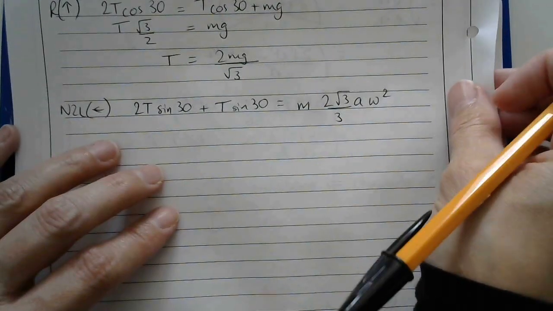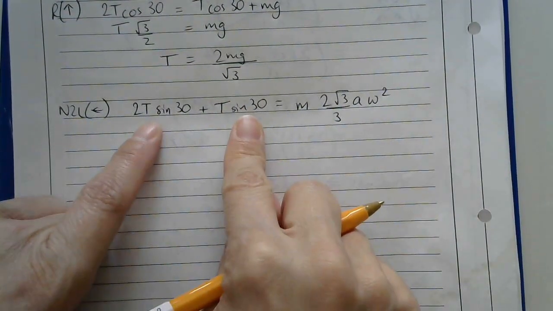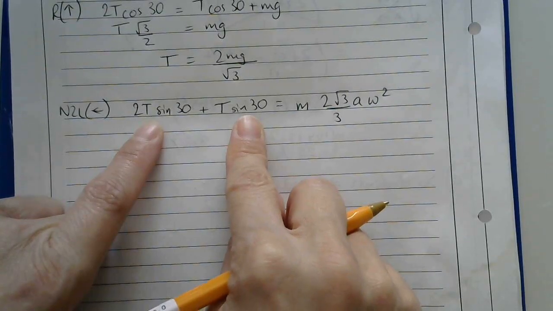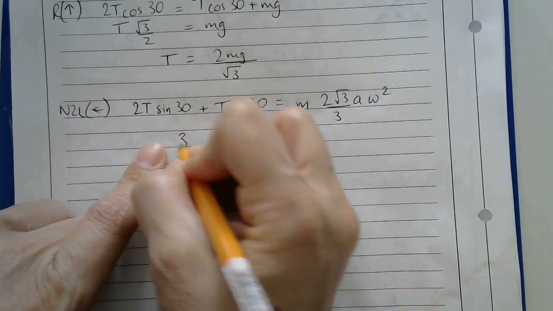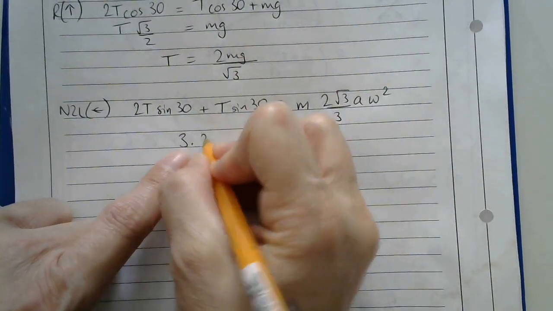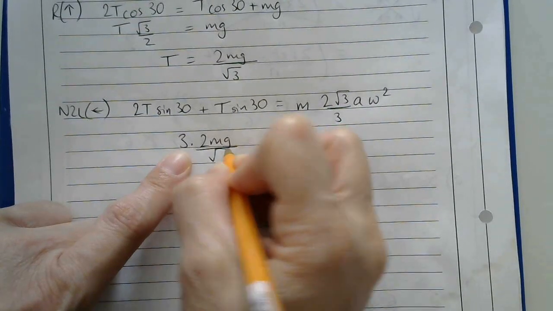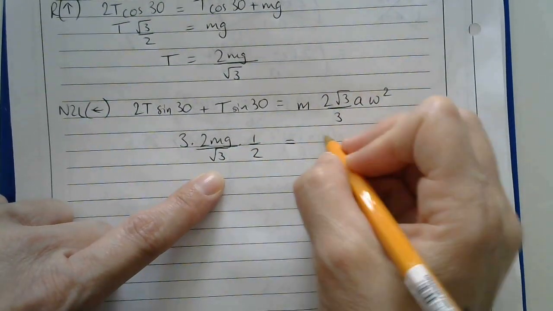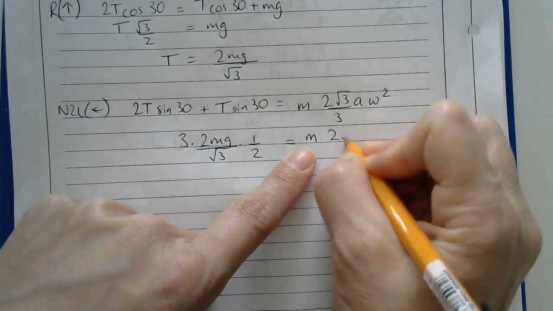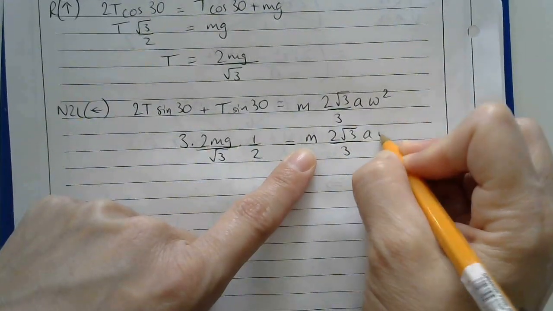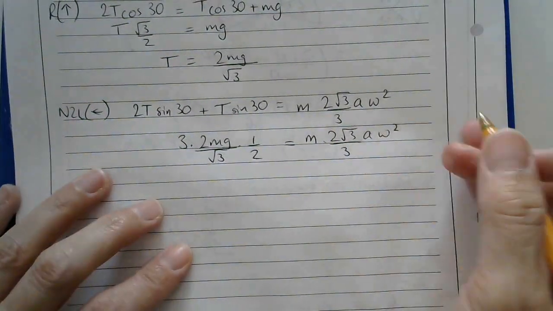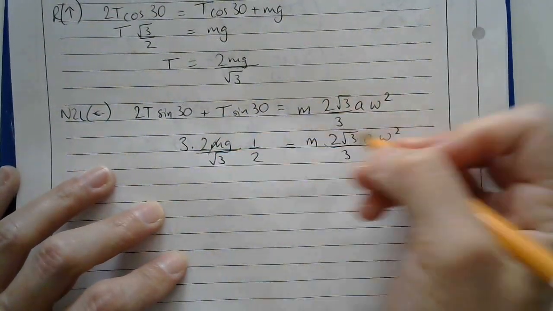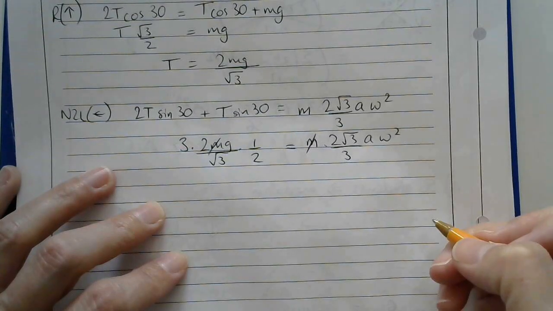Now this simplifies to 3T sin 30. T is this, and sin 30 is a half. Now I can see that I have an m on both sides, so I can get rid of that.